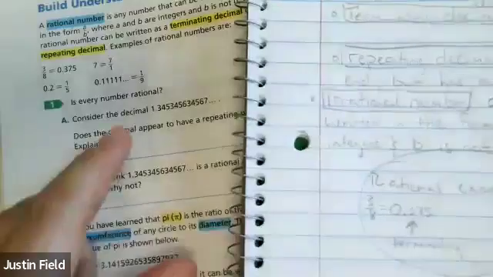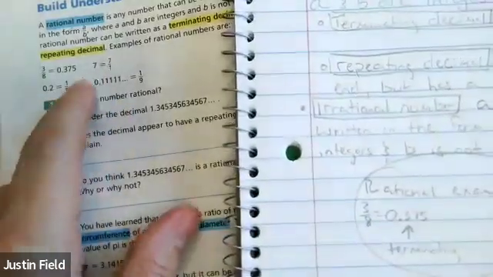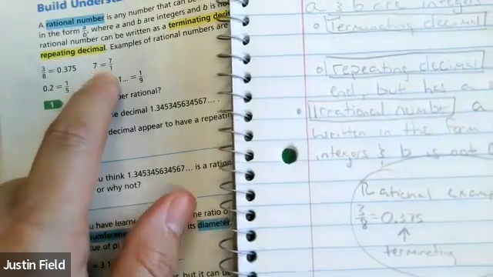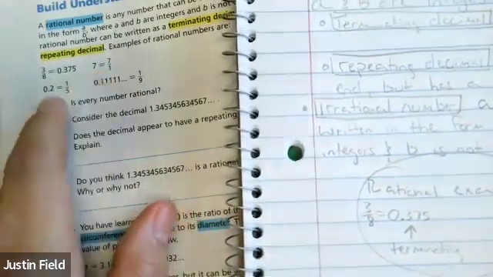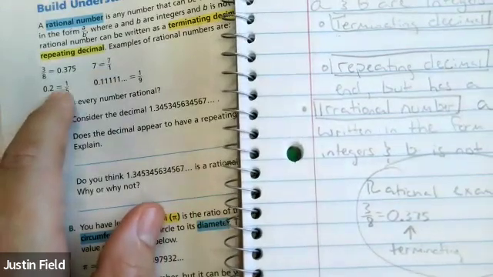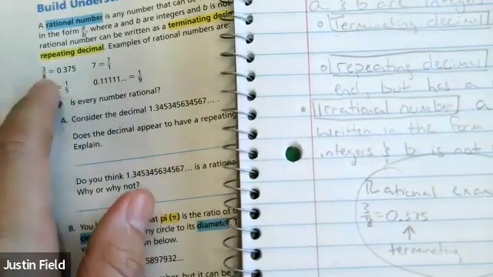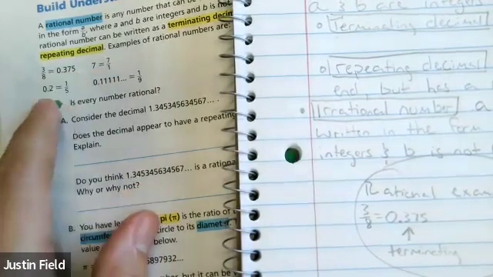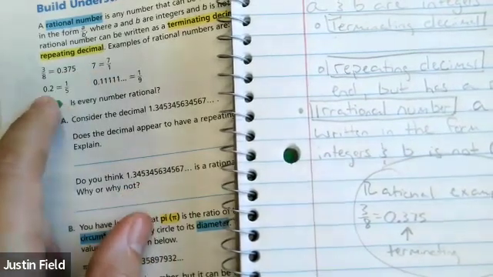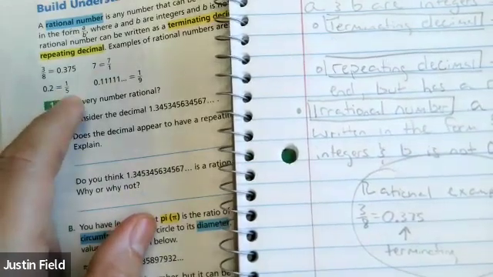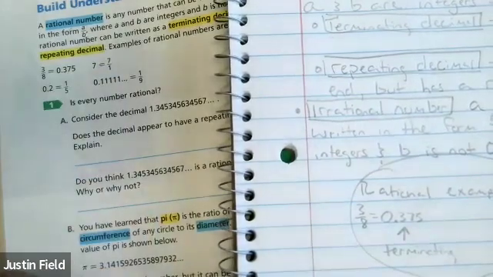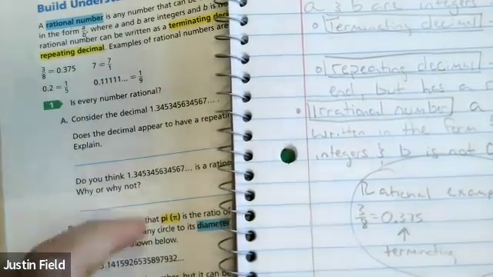Okay, now let's see if we can find a repeating decimal. Oh, there's another good one. 7 is 7 over 1. That's why that's a rational number. 0.2 is equal to 1/5. So see, you could start out with a fraction and find out its decimal, or you'll learn to start out with a decimal and find out its fraction.